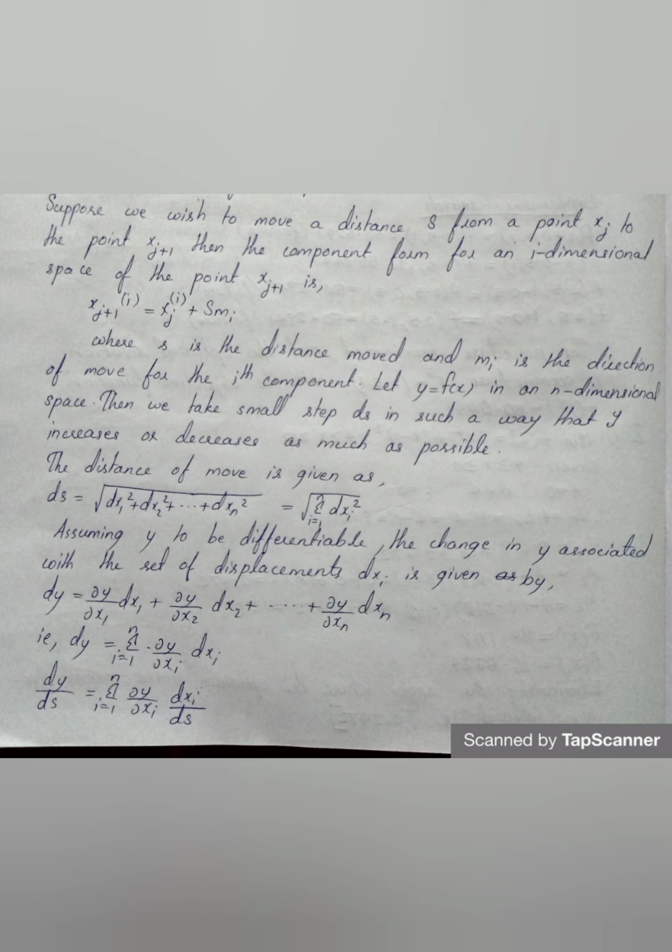Suppose our function is f of x in an n-dimensional space. We take a small step ds in such a way that y increases or decreases as much as possible. This distance of move is given as ds equal to root of dx1 square plus dx2 square plus etc plus dxn square, that is equal to root of sigma i equal to 1 to n dxi square. We assume that our function y is differentiable.